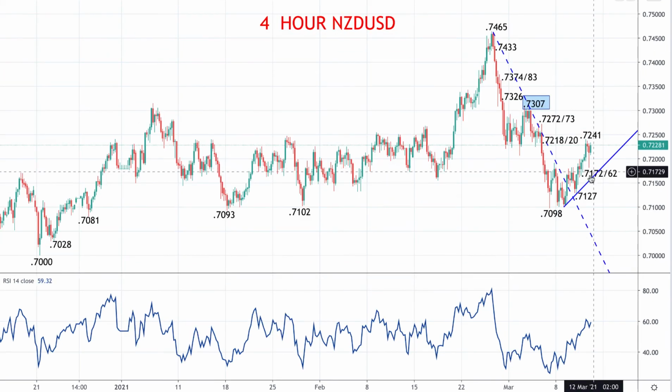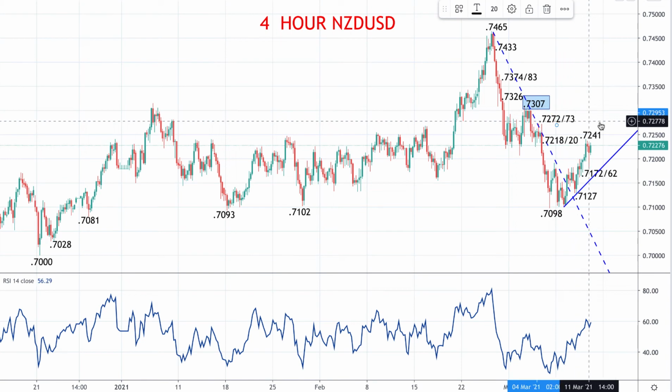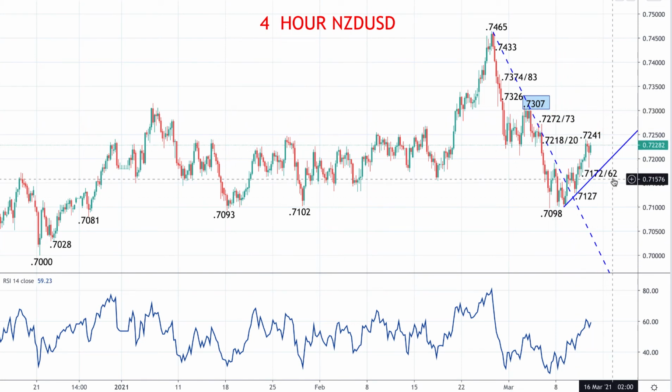And a similar story for the Kiwi. Kiwi starting to fade already. Got up to 72.41 in here, fading below these peaks here at 72.72, 72.73, and looking for a test back down towards supports in here for Friday and then into and through the middle of March.